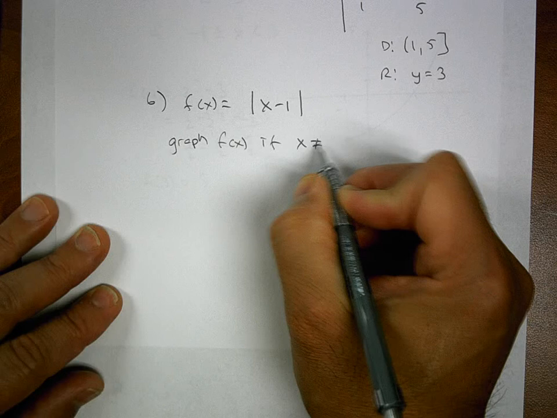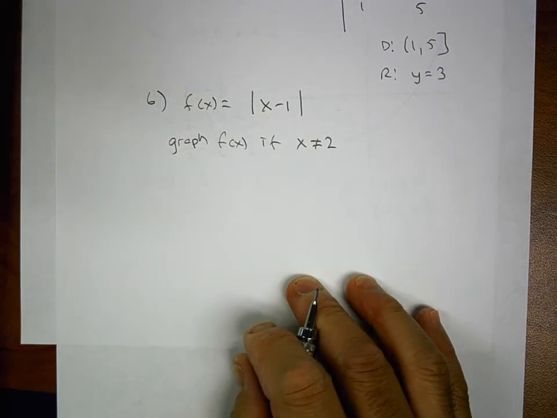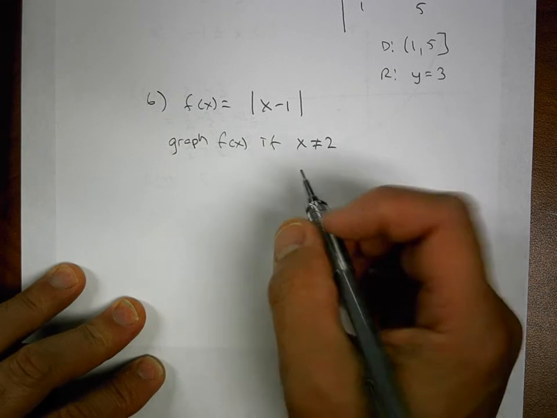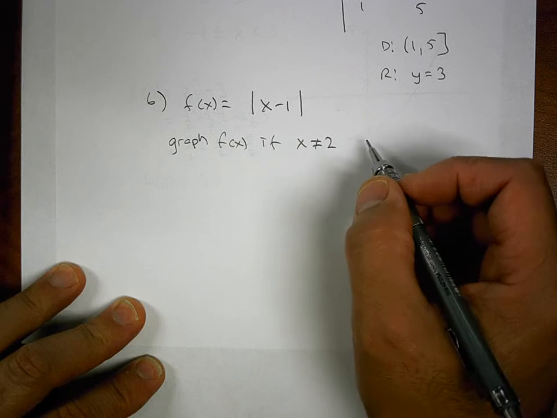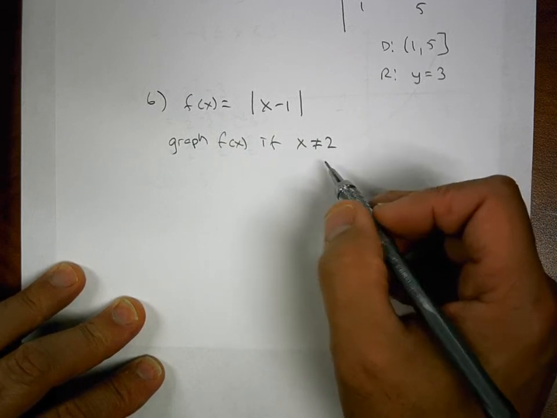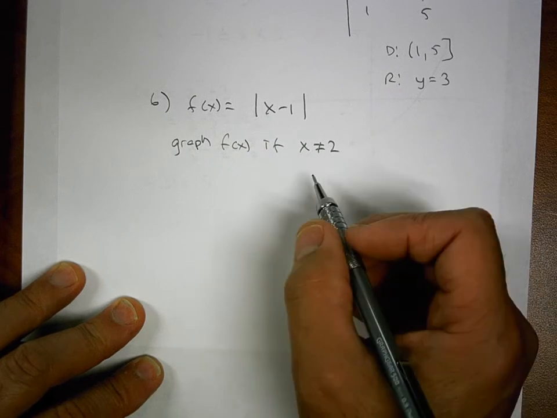That's where we want to see it. Everywhere, but x doesn't equal 2. So we want to see this when x equals 3, 4. Basically, we want to see this everywhere except for x equals 2.